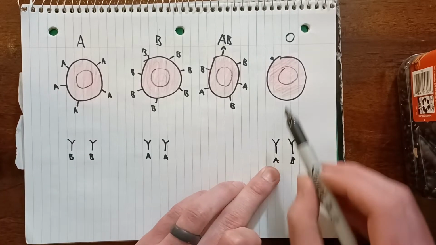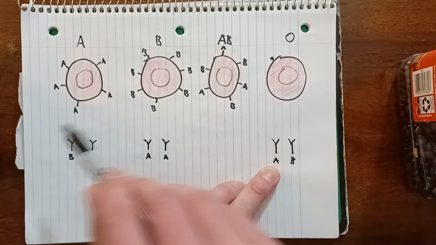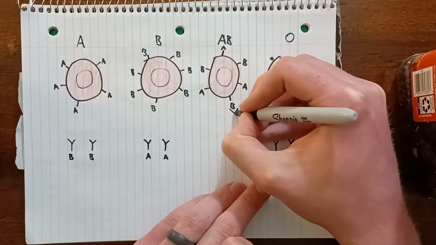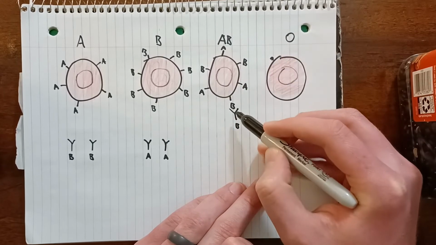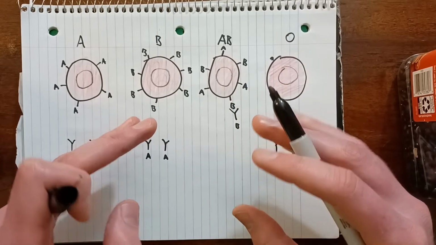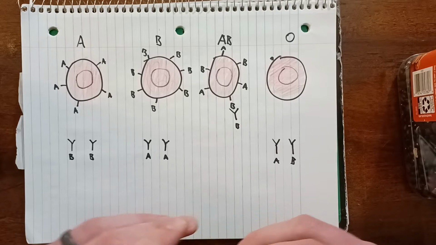And again, since we don't have the antigens, it's not going to bind to itself, but if we were to have blood from any of these other people, this antibody would come over here and bind to that antigen. And when we get a bunch of those, that's what's going to cause the red blood cells to clump together. It's going to make it so your macrophages identify it, and then they can kill it.